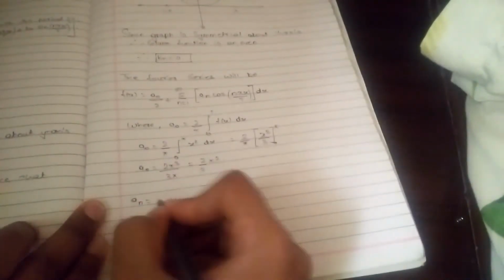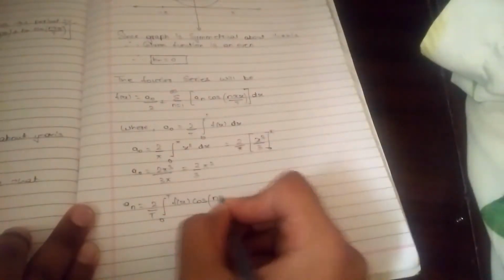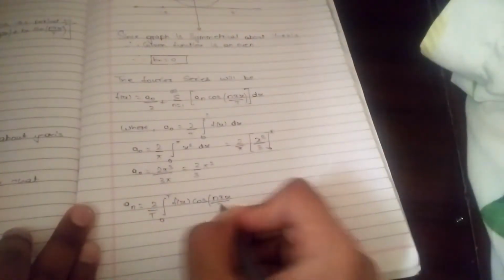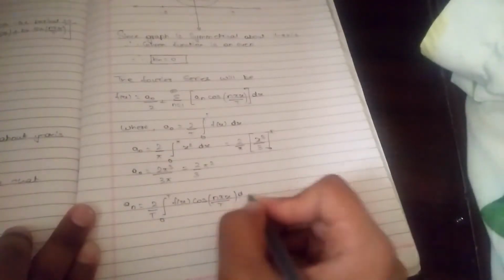Coming towards the an part, an equals 2 by t integration 0 to t f of x cos of n pi x by t dx.